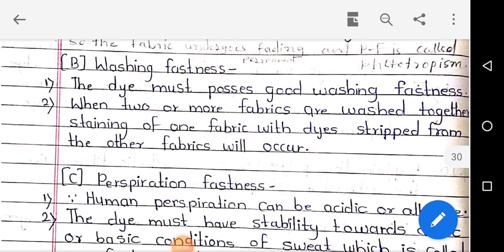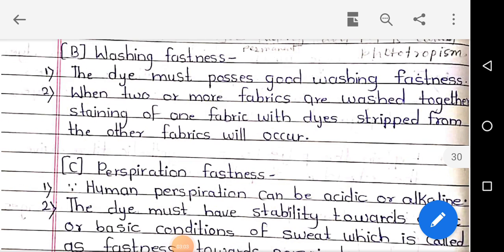Next one is the washing fastness. The dye must possess good washing fastness. When two or more fabrics are washed together, staining of one fabric with the dyes stripped from the other fabric will occur.